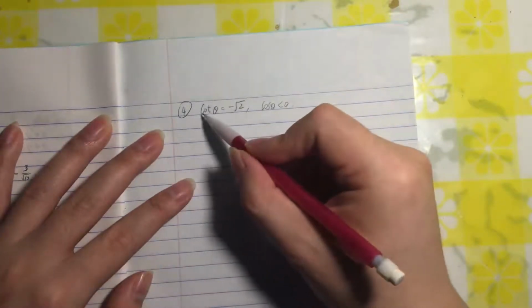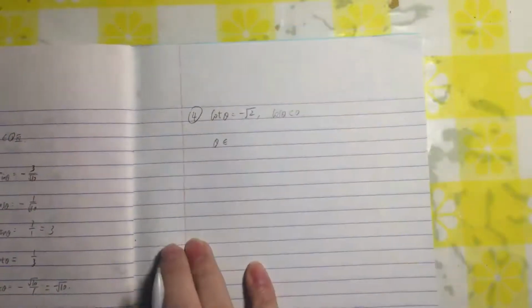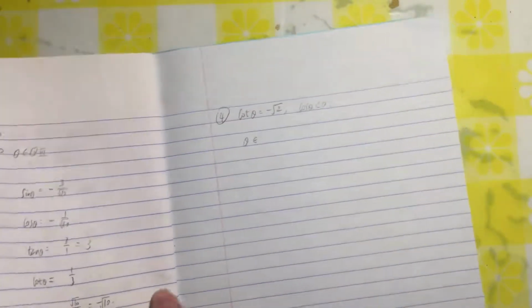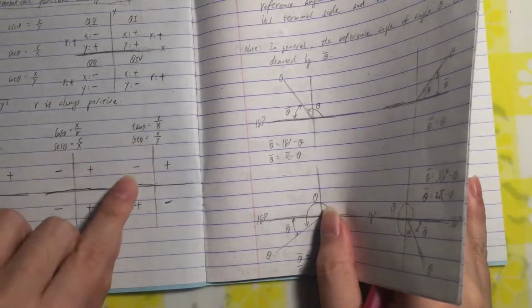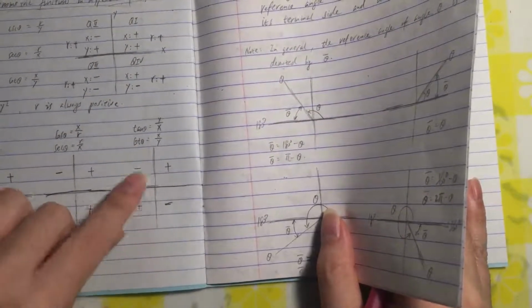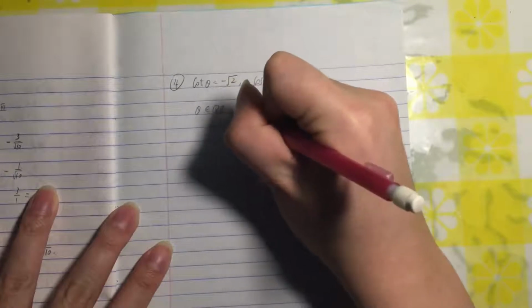Here we know that cotangent theta is negative. Cotangent is negative in quadrant 2 and quadrant 4. If cotangent is negative, that means angle theta lies in either quadrant 2 or quadrant 4.